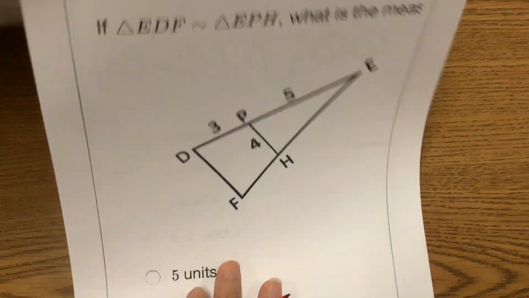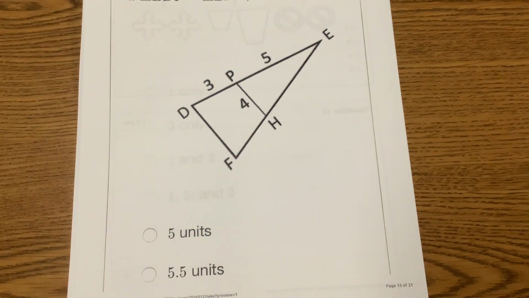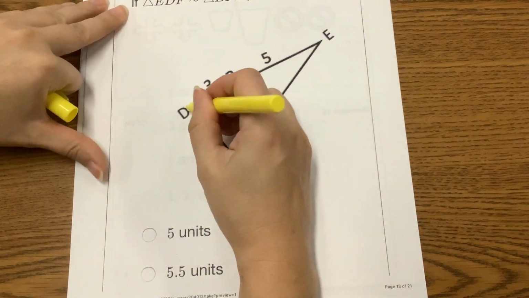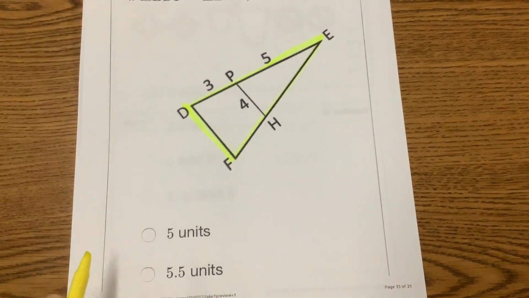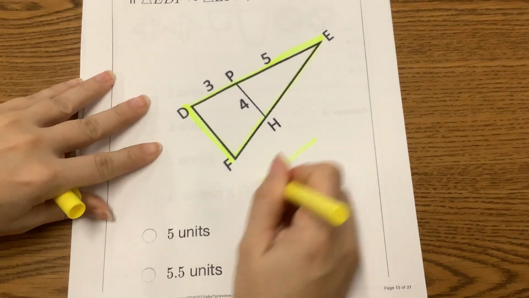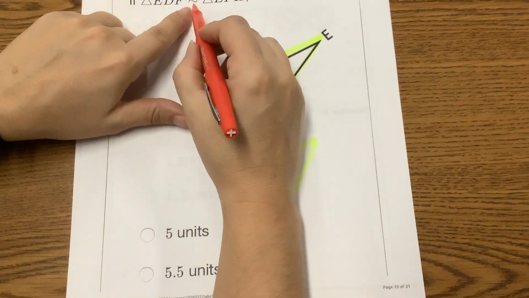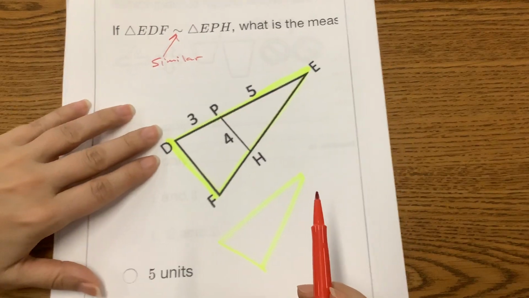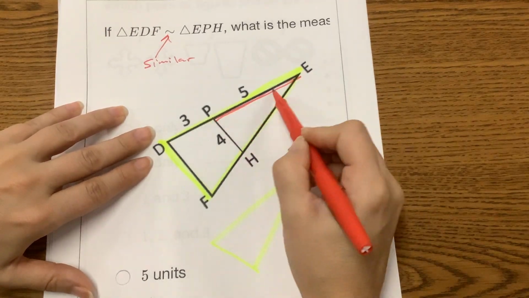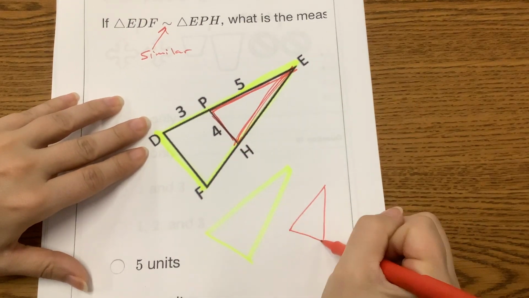This is one that I wanted to talk about again. You should be looking at this as if it's 2 different shapes overlapped. It says triangle EDF, which would be these long side lengths with this length here. So I'm going to sketch that over here to the side. And then we have a smaller triangle that says it's similar. That means they're proportionate to each other. So you can set up a proportion for EPH, and that would be this shape. I'm going to draw this one over here.